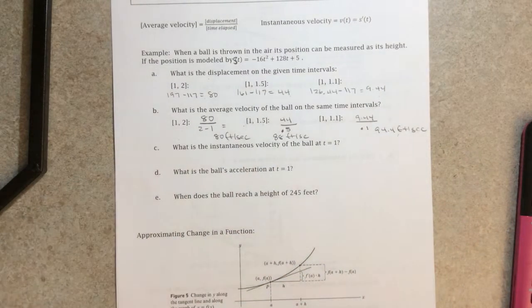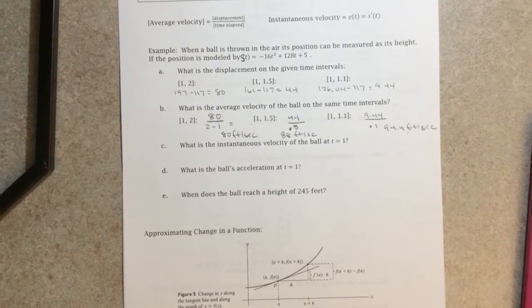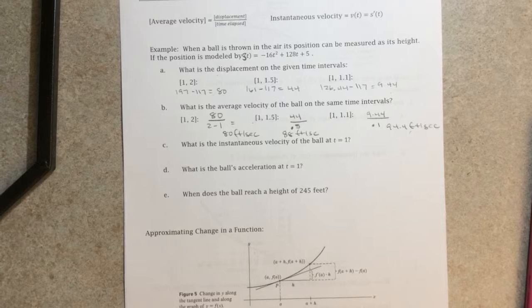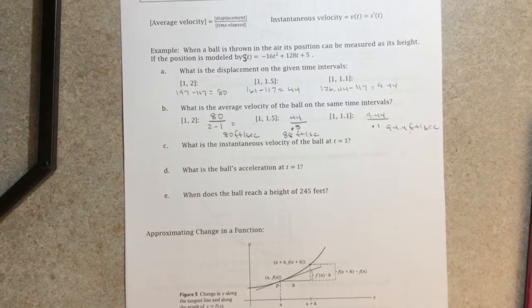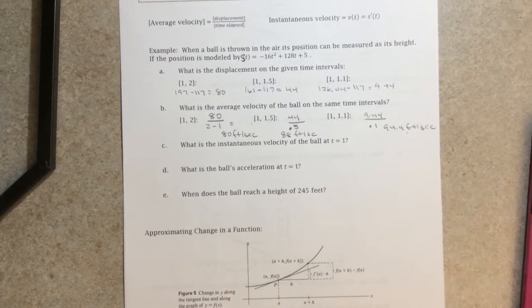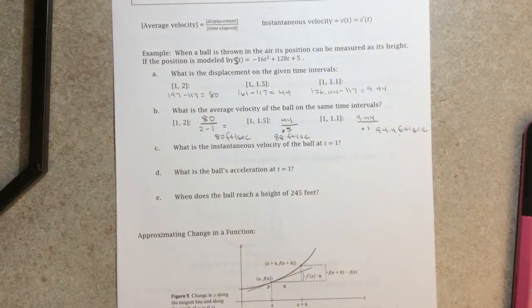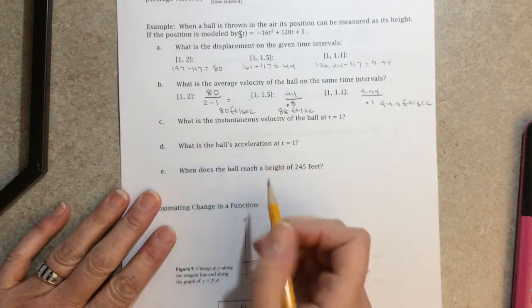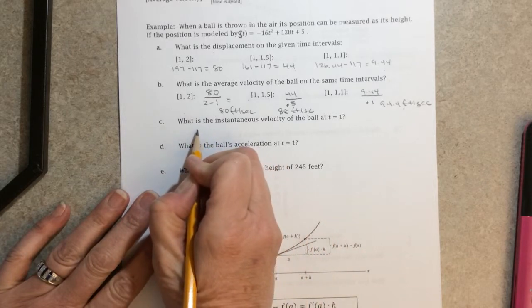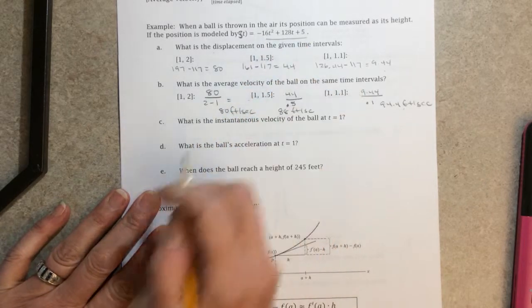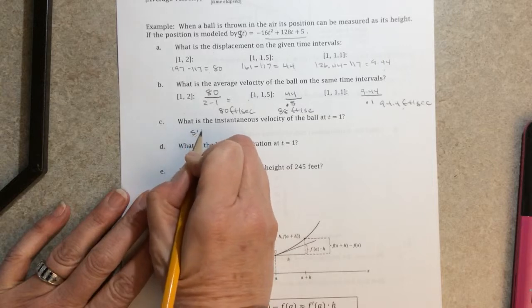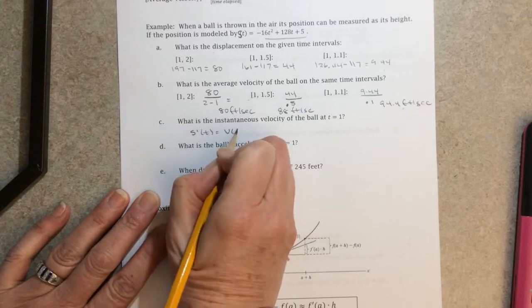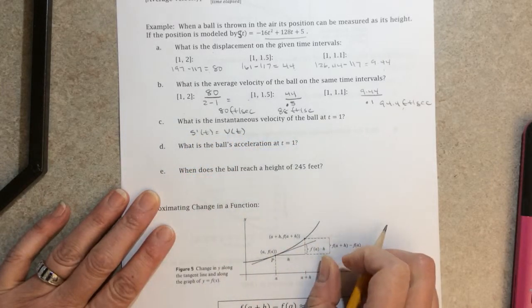But that's not instantaneous still. It's still only 1/10 of a second. That's not instantaneous. It's getting closer and closer to instantaneous, but it isn't instantaneous yet. I can't do instantaneous velocity without a derivative. So my derivative is going to help me answer C. My function itself was right here. So its derivative is going to give me instantaneous velocity.